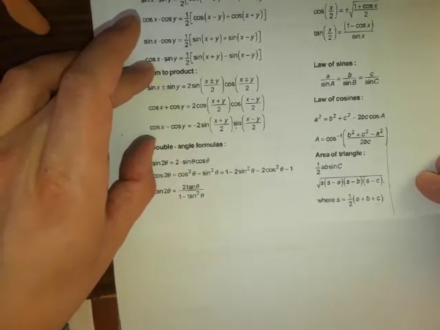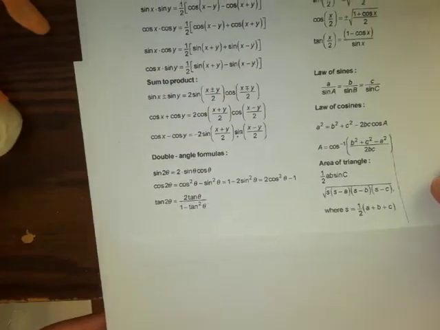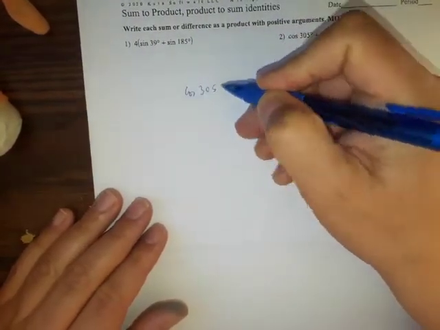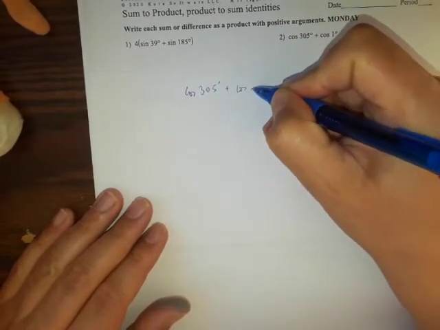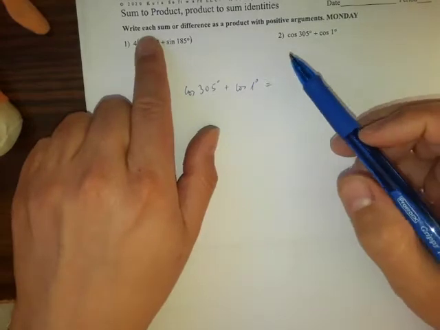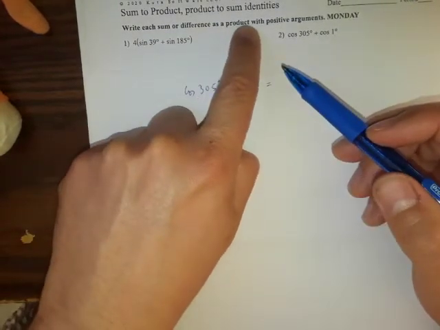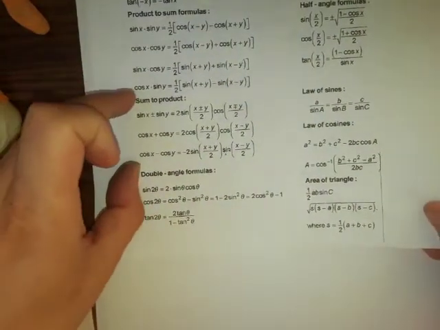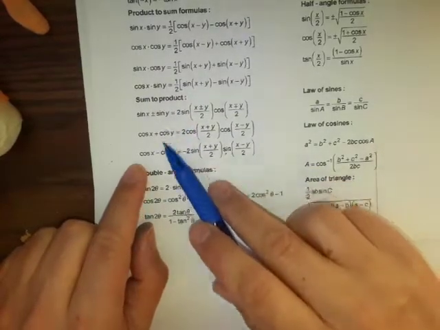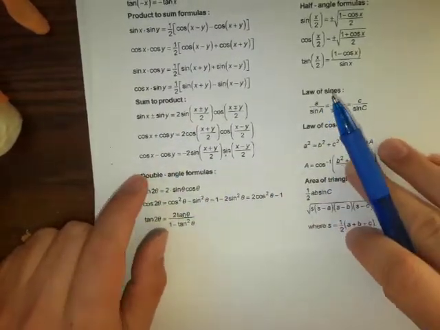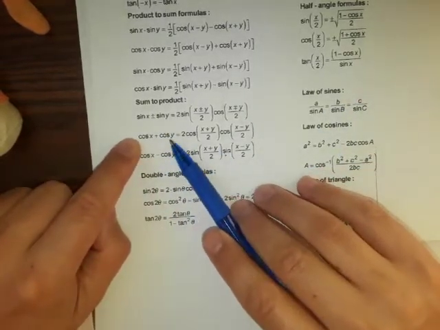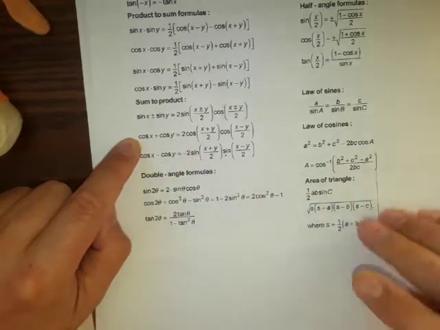Here we go, and let's start with the easy one, which is this one: cosine of 305 degrees plus cosine of 1 degree, and we would like to express this, write each sum or difference as a product with positive arguments. That's what they're asking, and it's pretty easy because if we look at the sum to product identities and try to find the one we have to use, as this is cosine of 305 plus cosine of 1, the only one that we can use is this one because it's an addition of cosines, right?